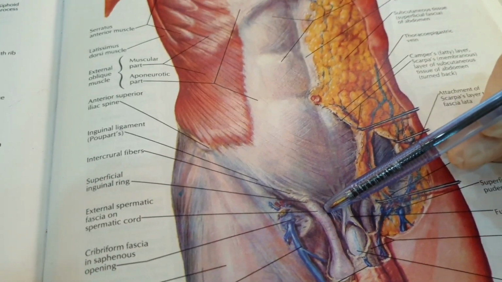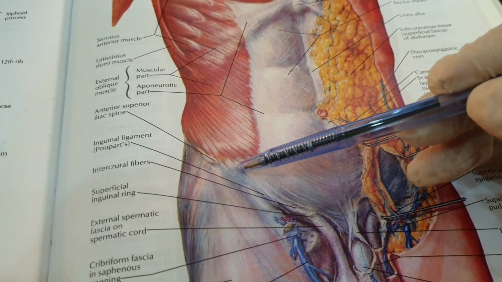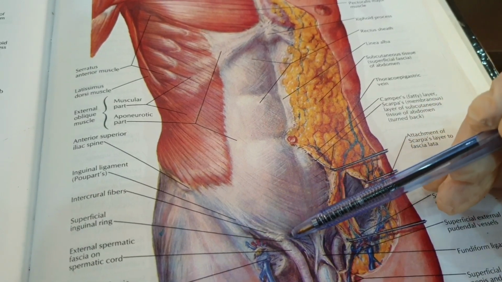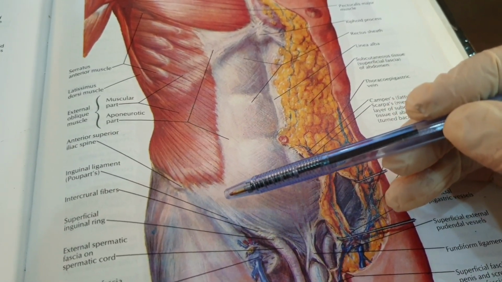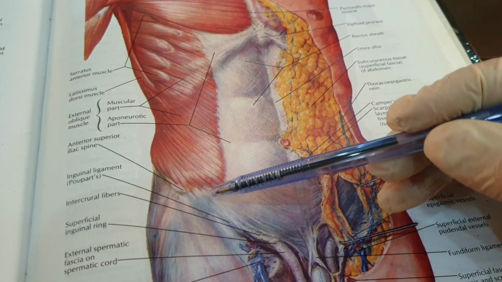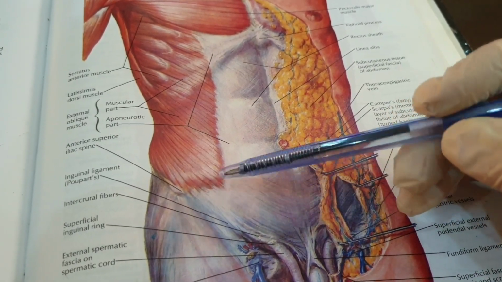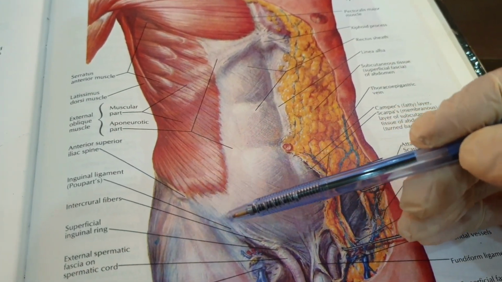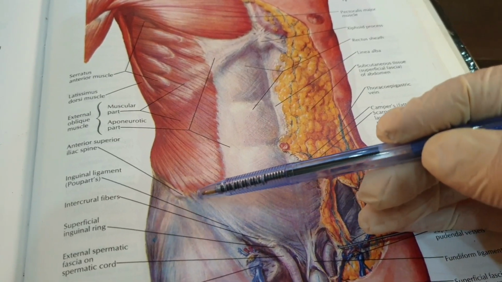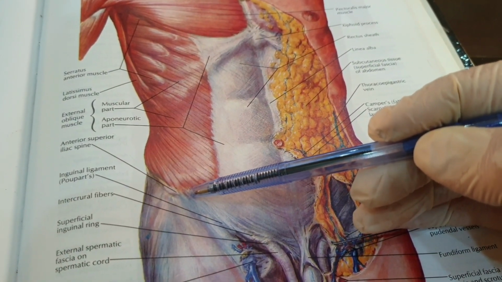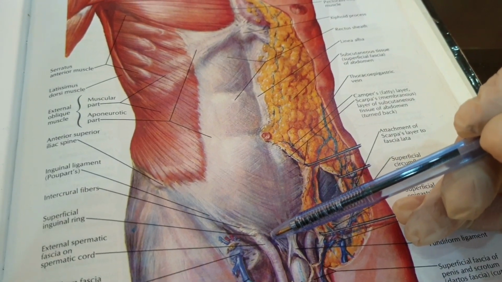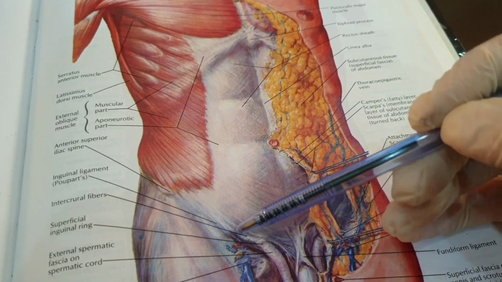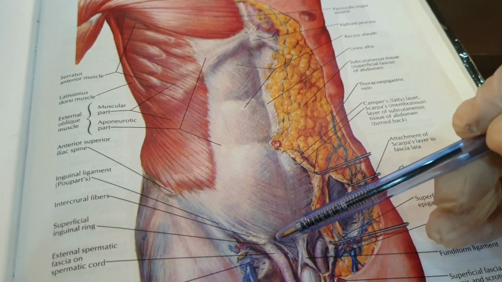and gets attached to the pubic tubercle somewhere over here. So the inguinal ligament basically is the lower inturned portion of the aponeurosis of the external oblique muscle. It is not a true ligament. It is the lower inturned portion of the aponeurosis of external oblique muscle. So this is the external oblique muscle, this is its aponeurosis, and this is the lower part of the aponeurosis. One end of the aponeurosis is attached to the anterior superior iliac spine, the other end is attached down to the pubic tubercle.